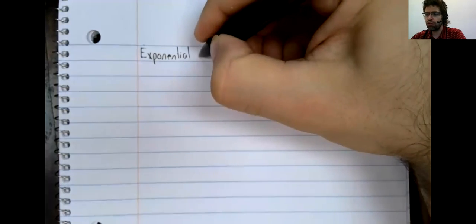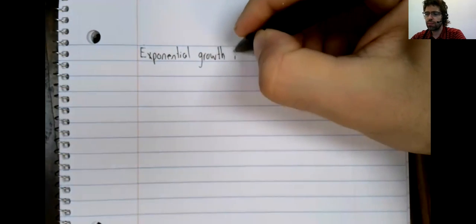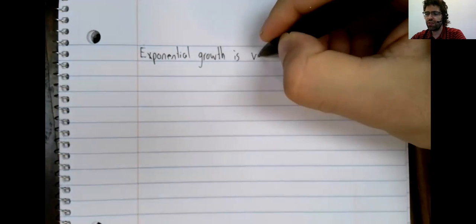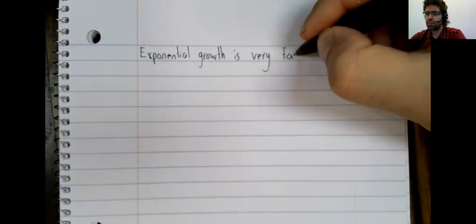So a property of exponential functions, which is well known, is that exponential growth is very fast.